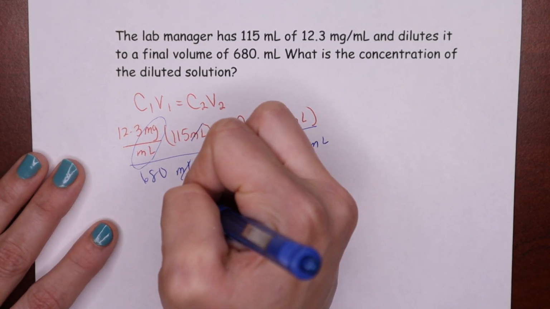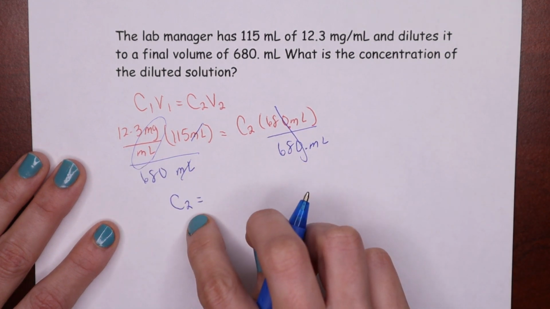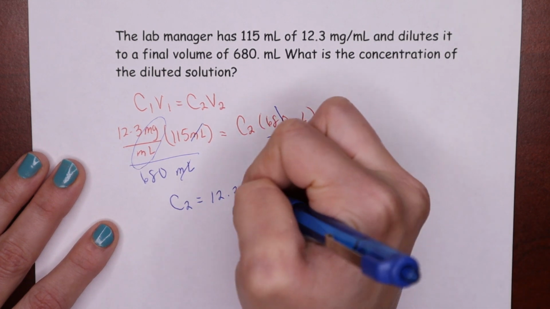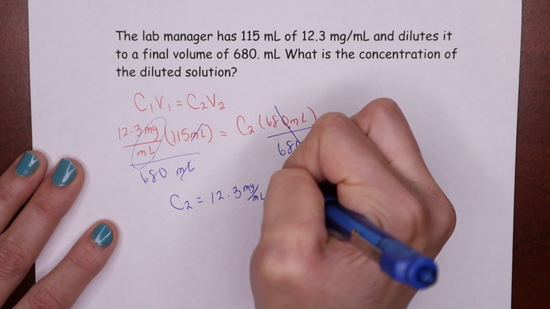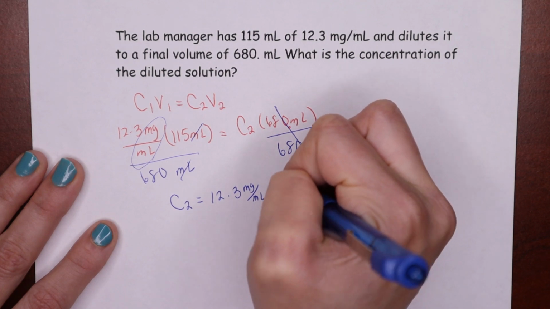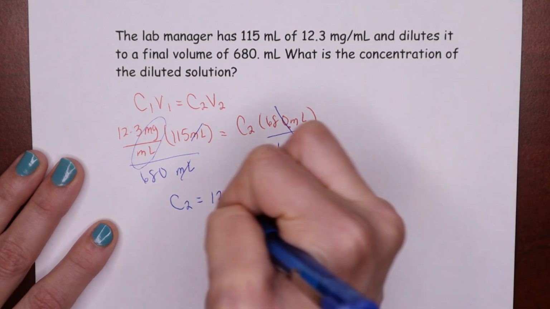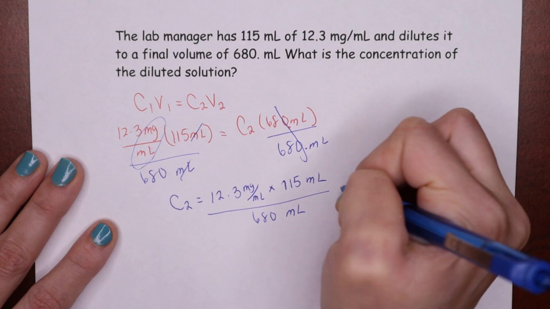So now I'm gonna go ahead and write it again just so that it's clear. We have concentration 2, or final concentration, equals 2.3 milligrams per milliliter times 115 milliliters divided by 680 milliliters.